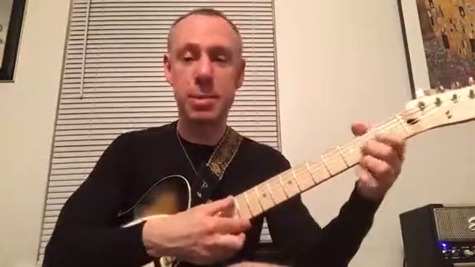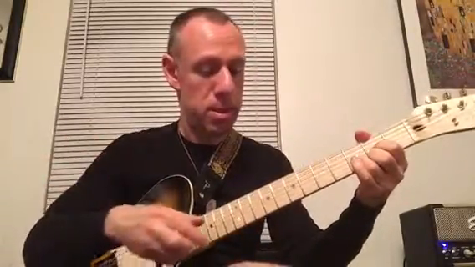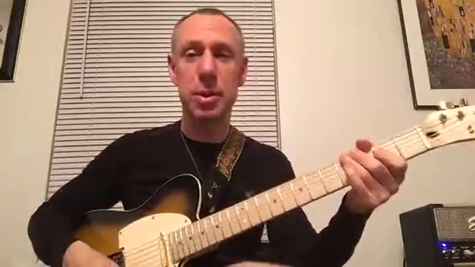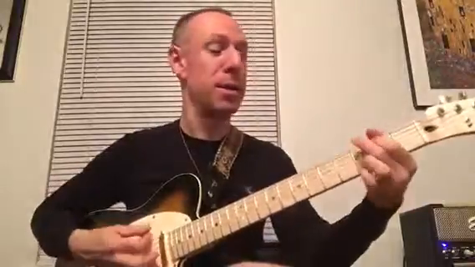Here's how the chord sounds. And the sequence. Chord, sequence. So here's how the chord sounds. Here's how the chords sound in succession.